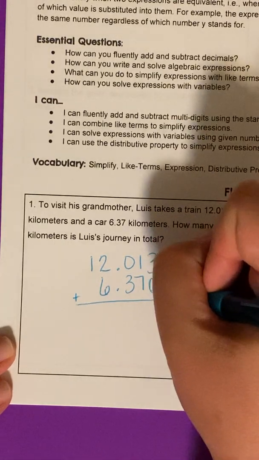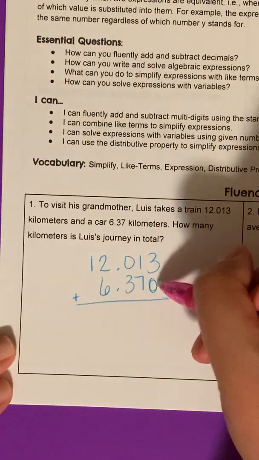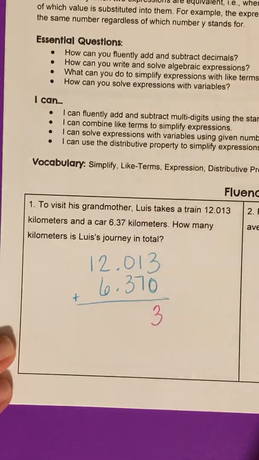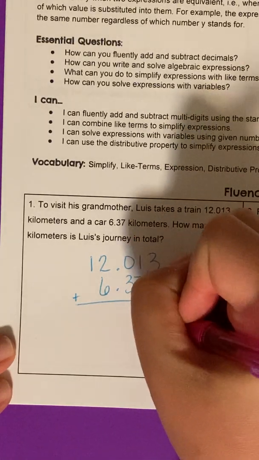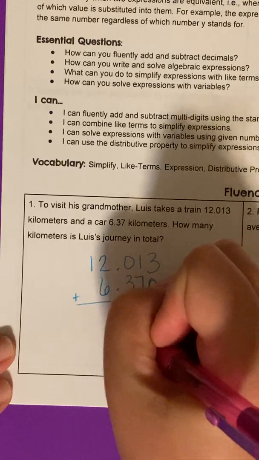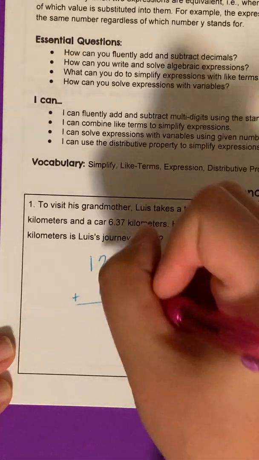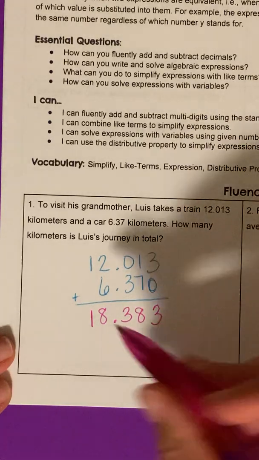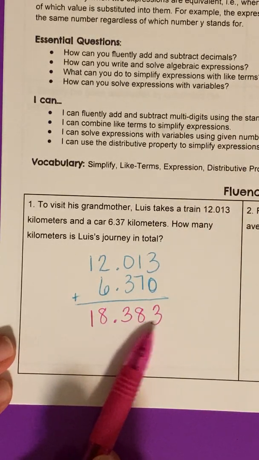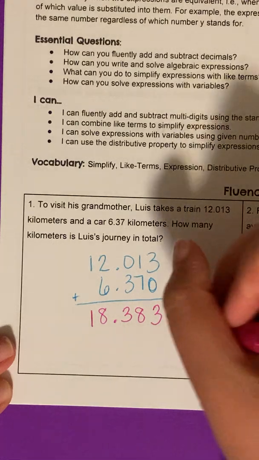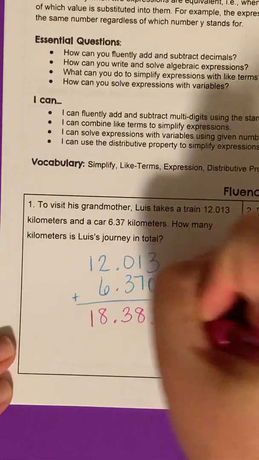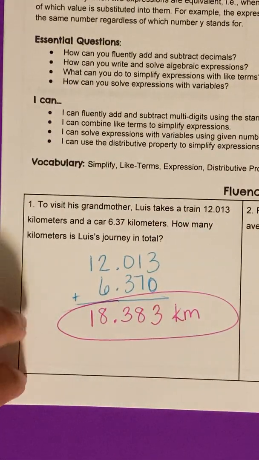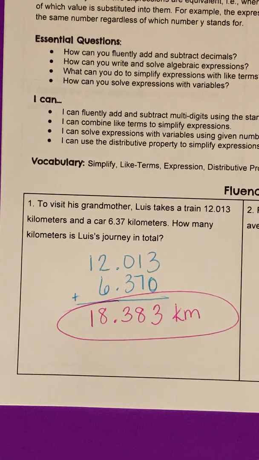You can put a placeholder here now. 3 plus 0 is 3. 1 plus 7 is going to be 8. 0 plus 3, 3. Drop that decimal. 6, 7, 8, and 1. So his journey is 18.383 or 18 and 383 thousandths kilometers. You can do km as an abbreviation if you'd like to. If you'd like to write out kilometers, go for it.